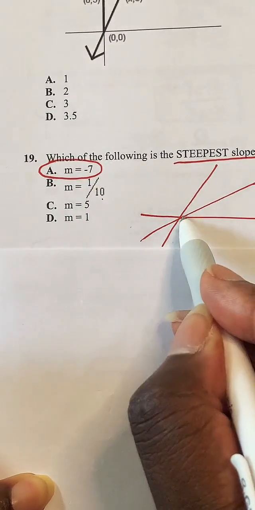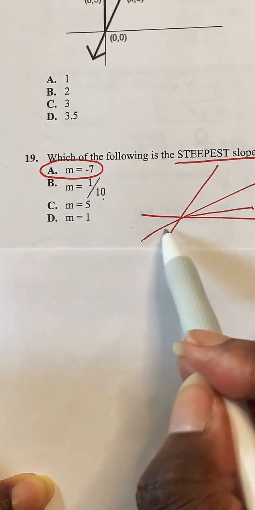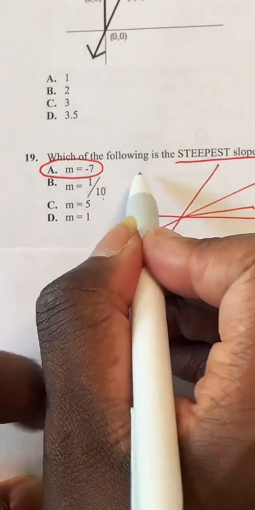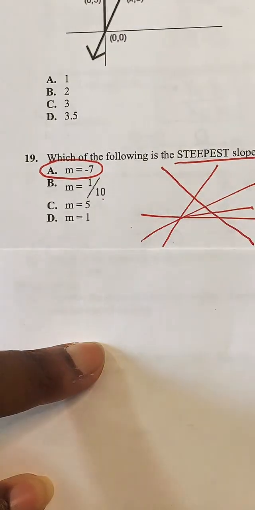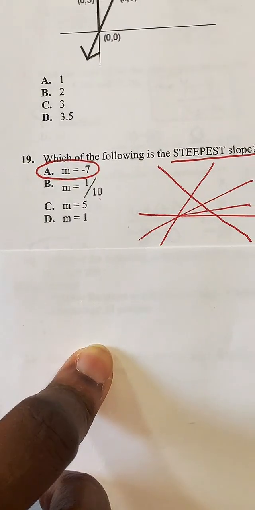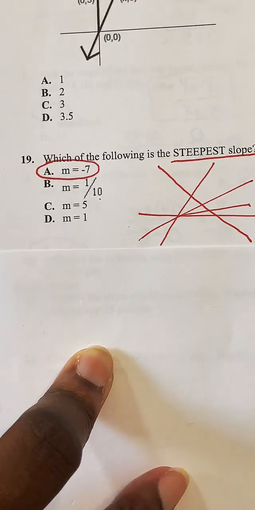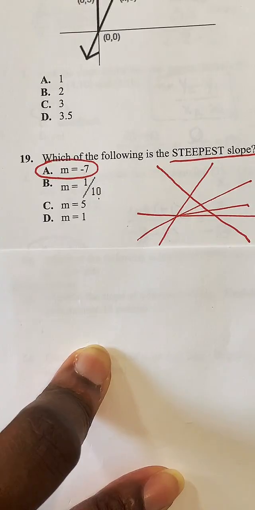1/10, it's like small, okay? 5, all right, that's an increase. 1, but 7 is an increase. Even although it's going negative, it's going to be a steep line. All right? It's even steeper than that. Okay? So the negative is going to tell you the direction. Okay? But the number itself is going to tell you how steep it is.